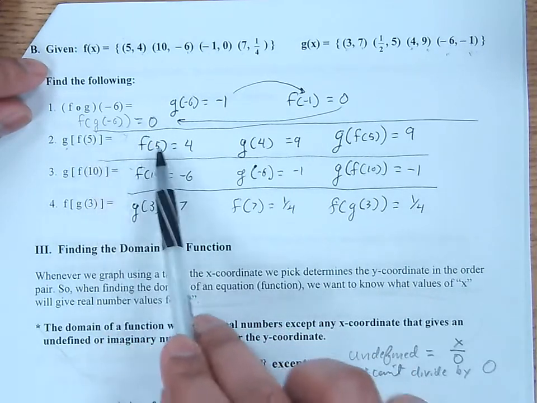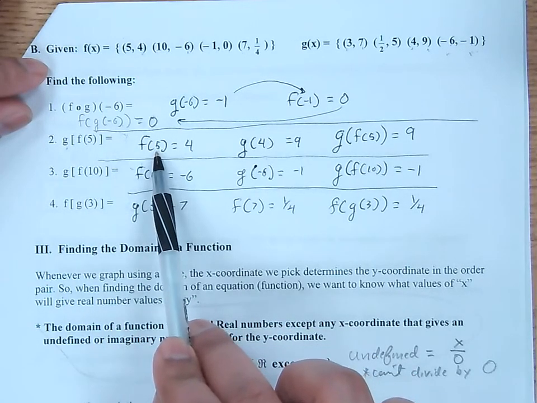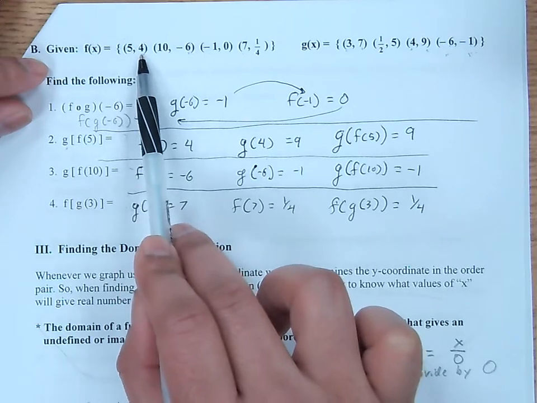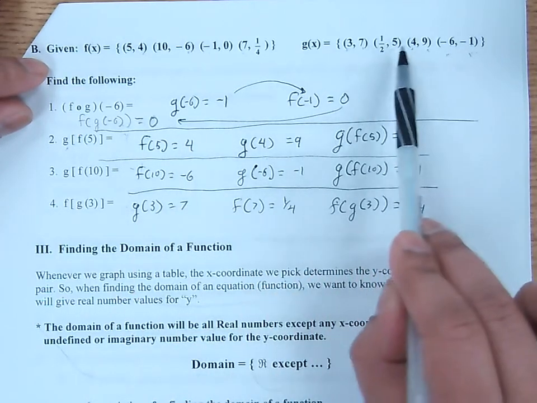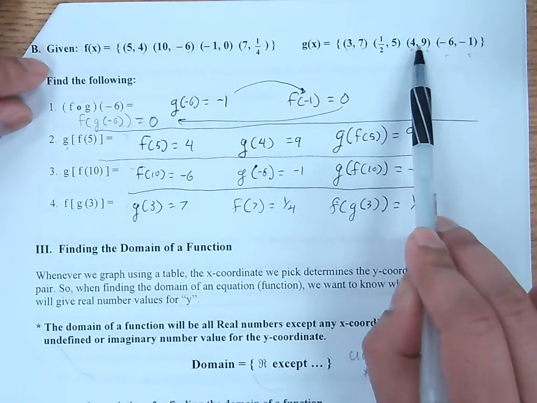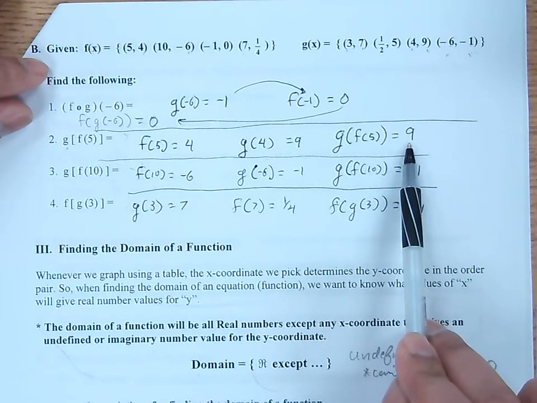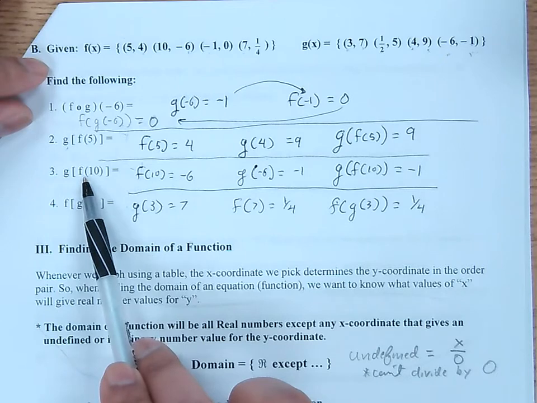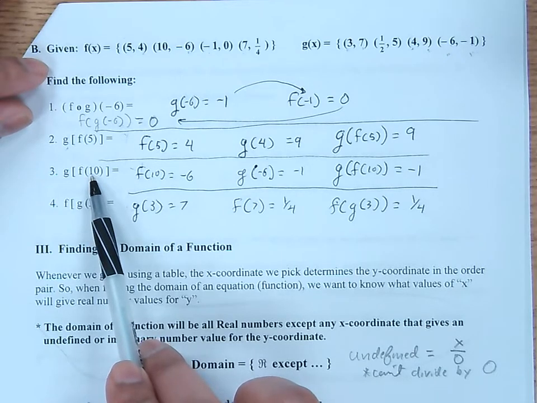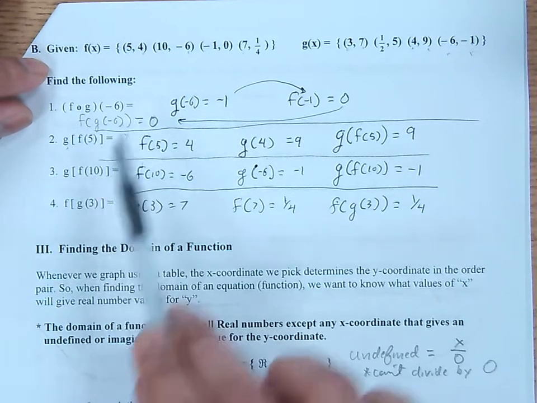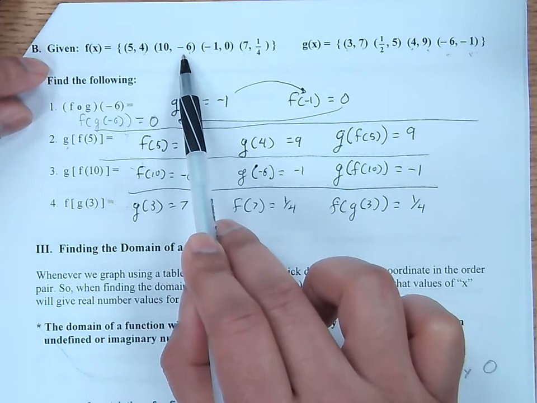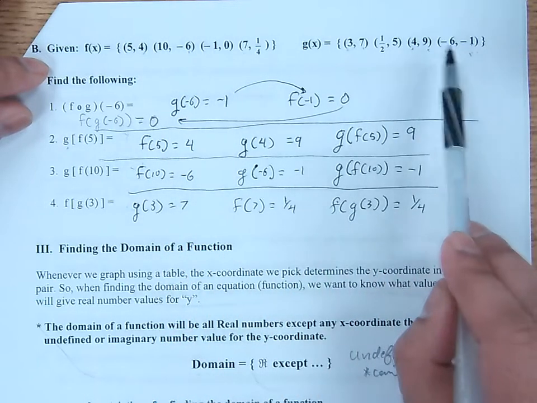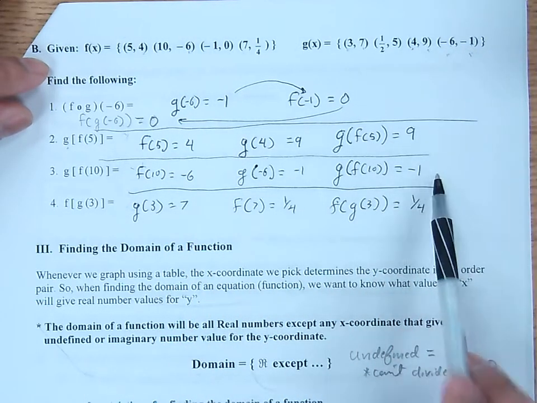Okay. Again, stick in 5 into the f function. The answer is 4. Okay, so I stick 4 into the g function now. The answer is 9. So you can write it like that. Okay. Stick in 10 into the f function, right there. Answer is 6. Stick in 6 into the g function, the answer is -1.